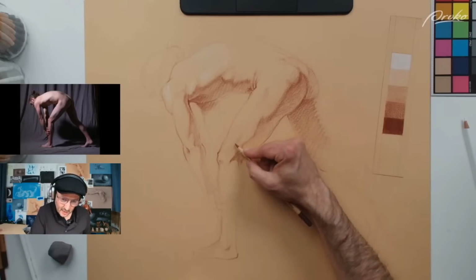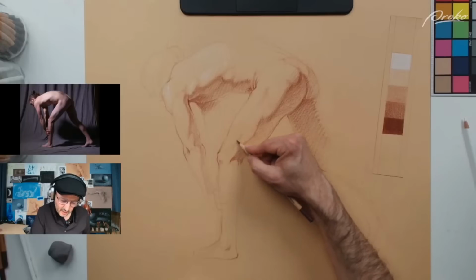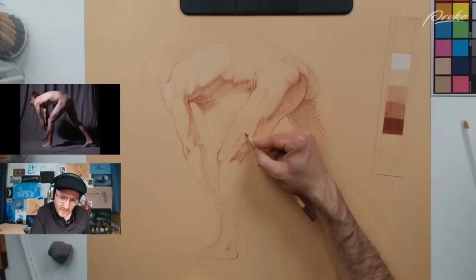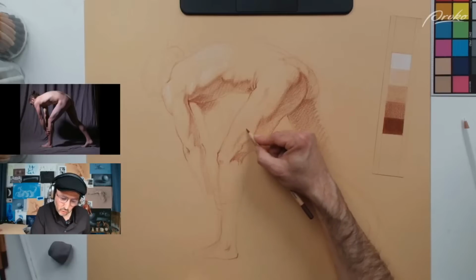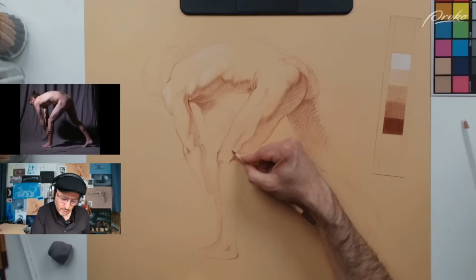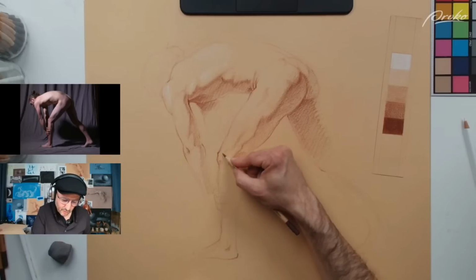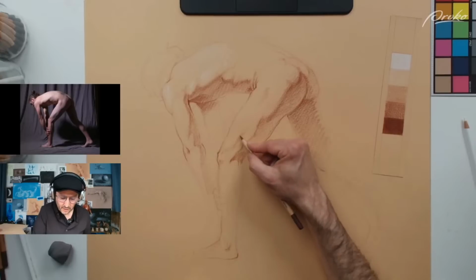I would say here we have the iliotibial band. Now this is verging on shadow. I would say that this part of the iliotibial band is closer to a core shadow value. But again, you'll notice that even as I'm dealing with the refinement, I'm still thinking in terms of this more simplified value scale.